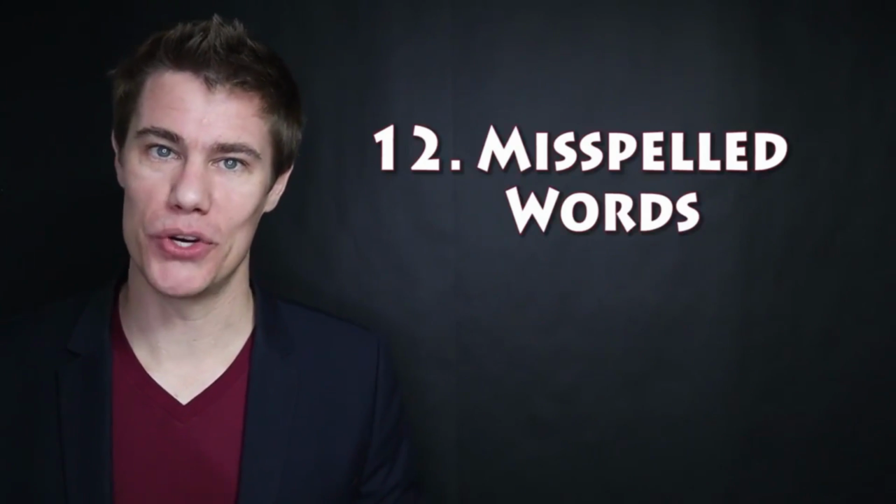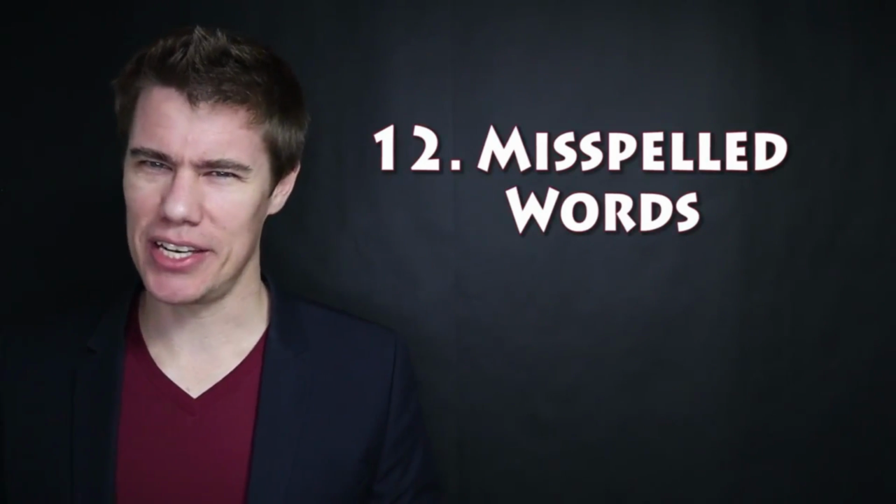Add misspelled words. I used to enjoy doing this as a teacher. I would make a mistake on the board and I would wait for my students to correct me. So what you do is you intentionally add misspelled words to the text and you ask students to circle them as you read through it.